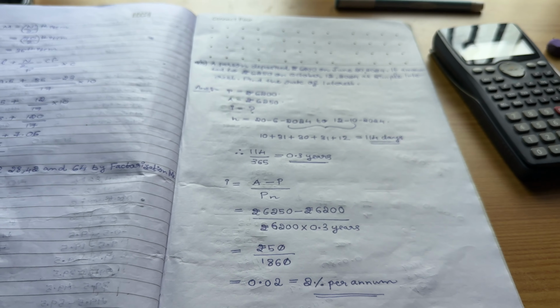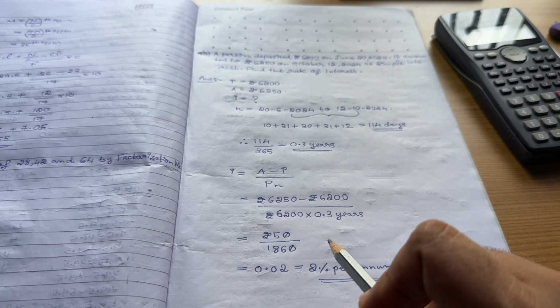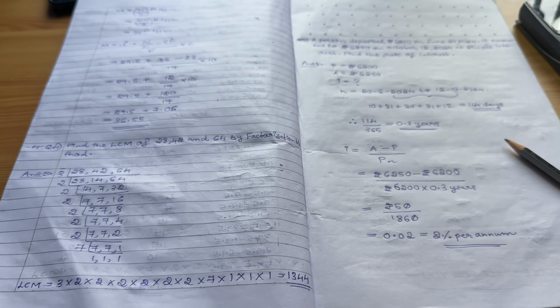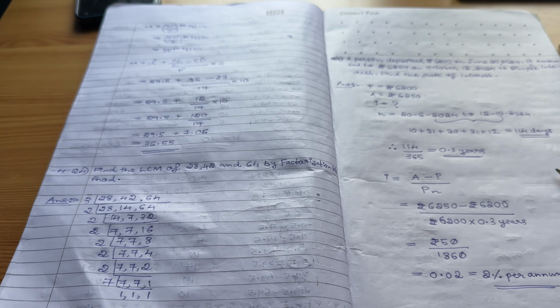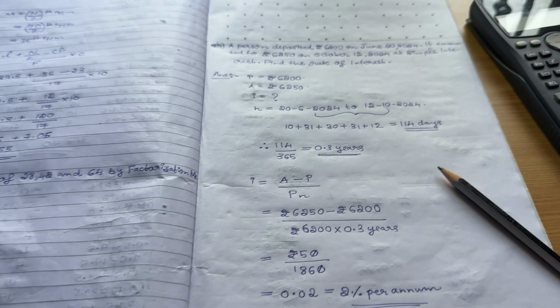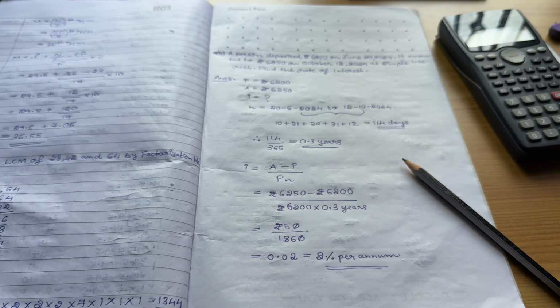This type of question you can expect for 8 marks also sometimes. Okay, so I hope you guys understood these 3 questions: finding mean and median in continuous series, finding the LCM by factorization method, and also finding the rate of interest.